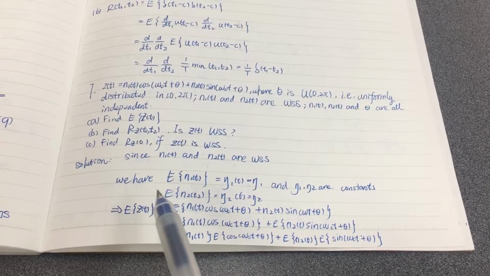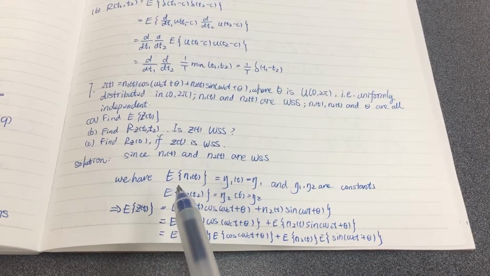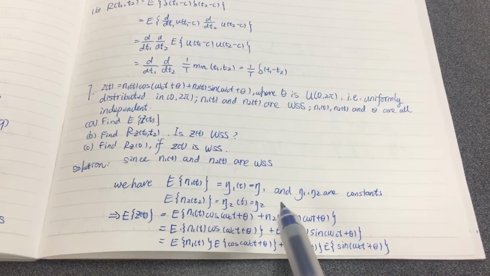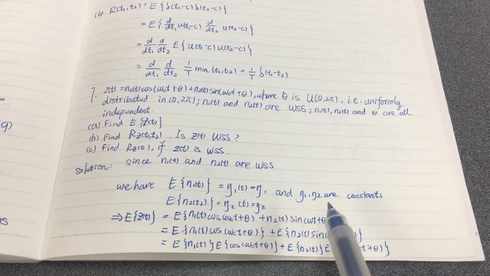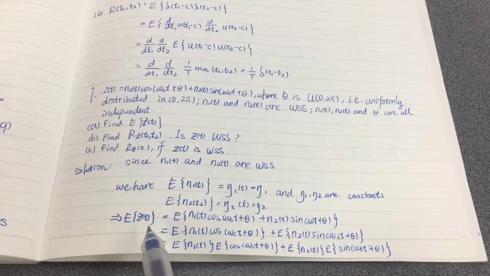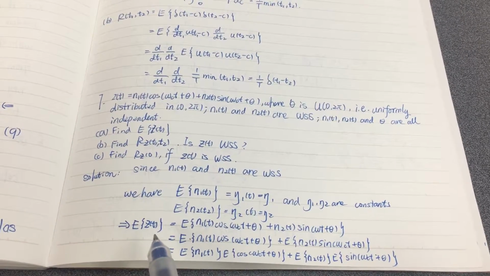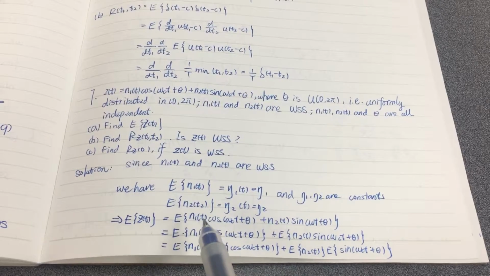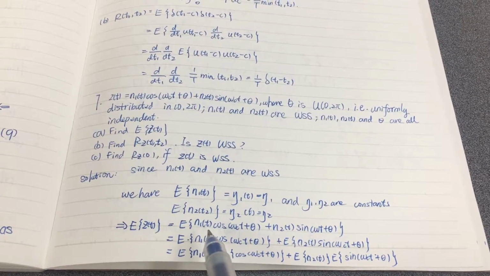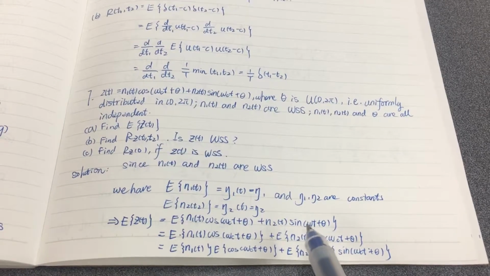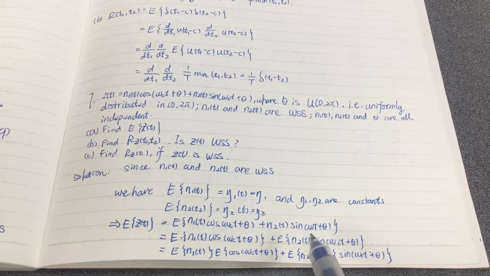Then we can denote the means of these two as eta1 and eta2. These two are constants. So we can split E[Z(t)] into two parts. The first part is N1(t) times cosine, and the second part is N2(t) times sine.